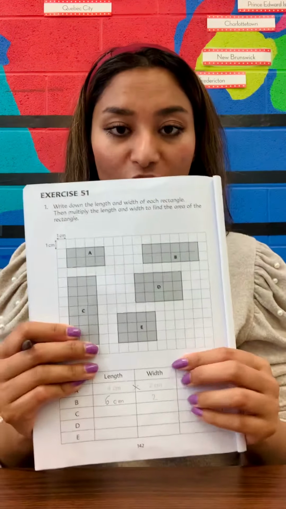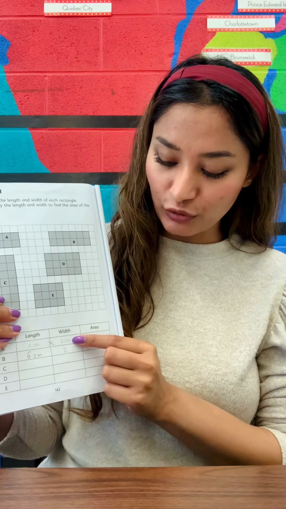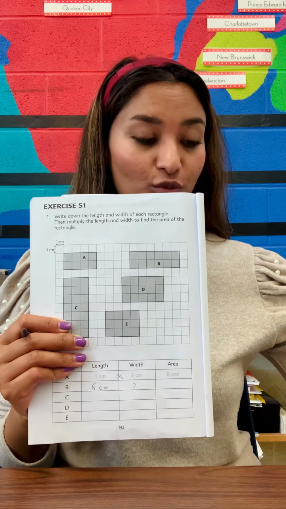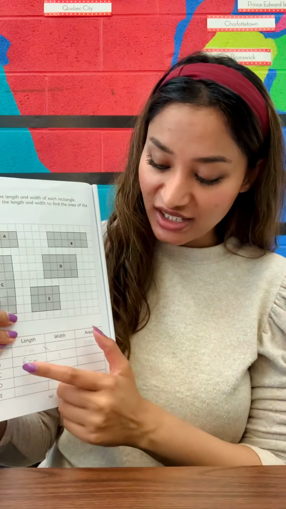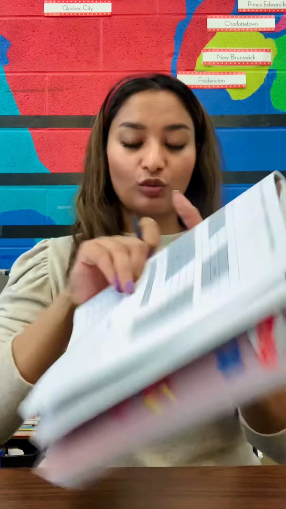So underneath width, I will write 2. For my length, I have 6. For my width, I have 2. So my area, if I multiply these two numbers, 6 times 2 gives me 12, right? So the area would be 12 centimeter squared. That's what I would have.